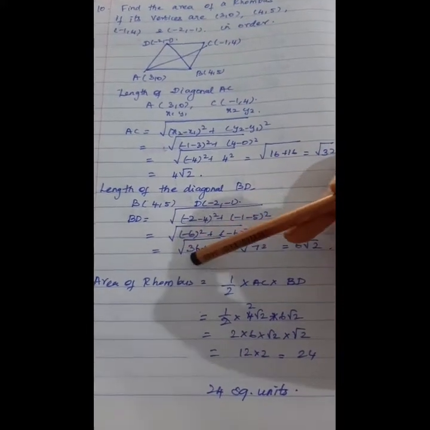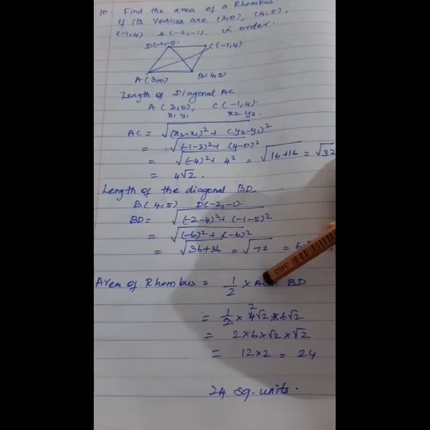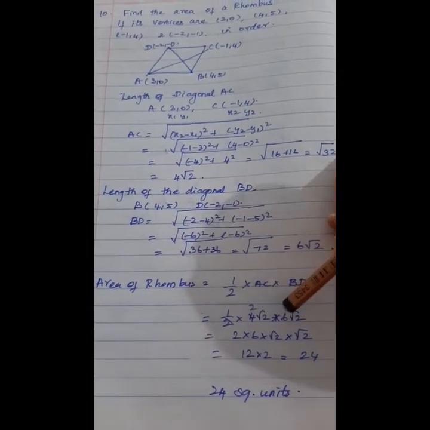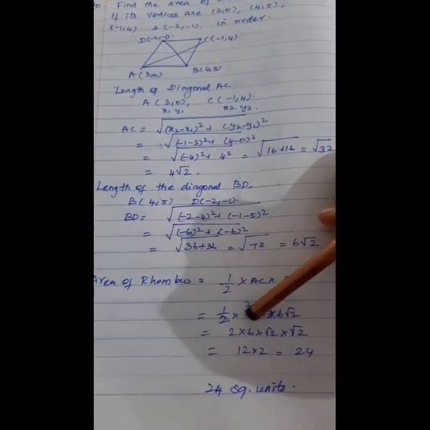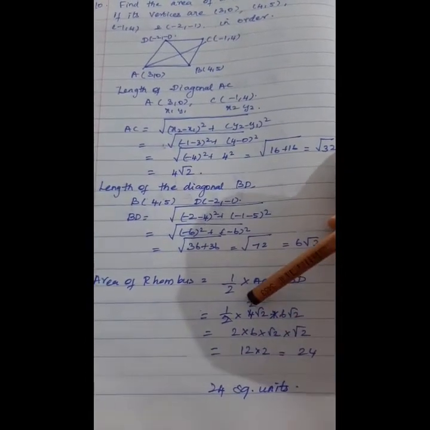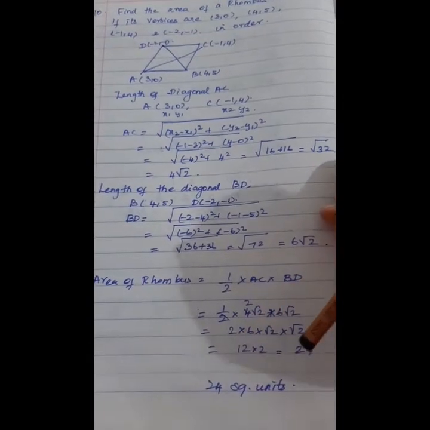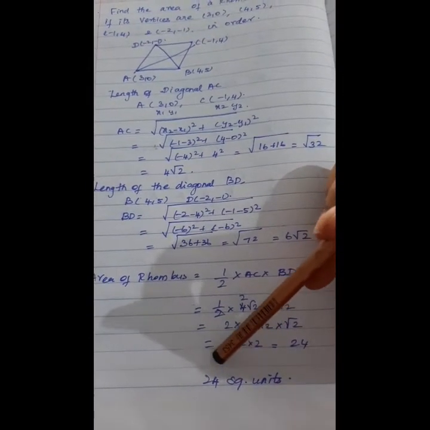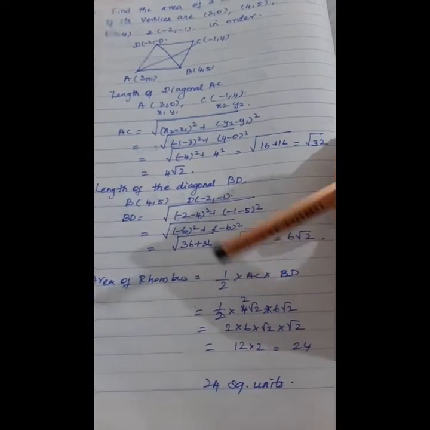So what is the area of a rhombus? Half into diagonal 1 into diagonal 2. Substitute all the values. Half into 4 root 2 into 6 root 2. 2 and 4 if you cancel, you get 2. Root 2 into root 2 became 2. 2 into 6 is 12. Therefore, the area of the rhombus is 24. The area of the rhombus is 24 square units.